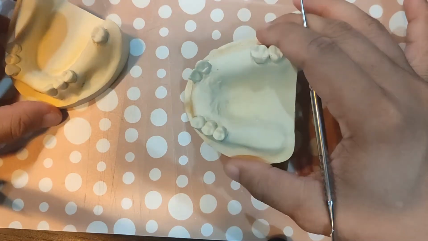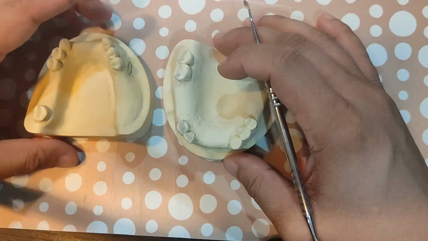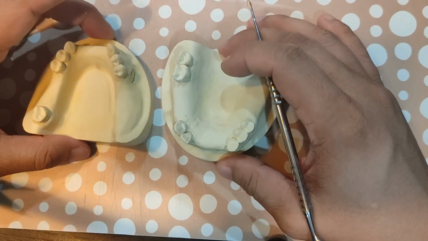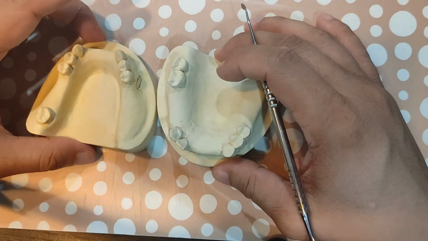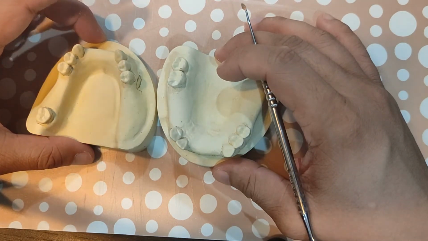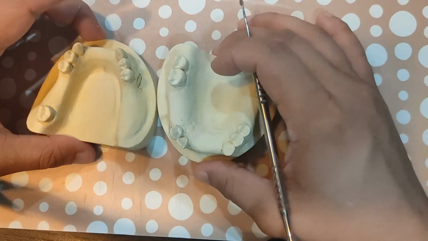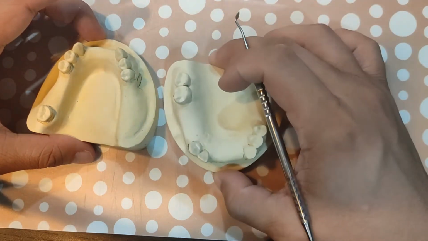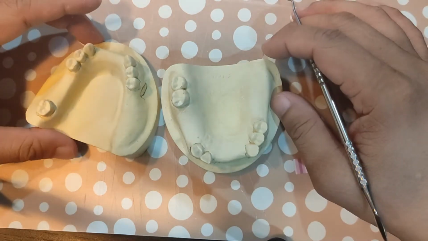So those are the things that you need to do. No? Rest preps, creation of guide planes. If you have enameloplasty that you think that you need to do, for example, to lower the survey line, to create undercuts, do so at this juncture, right? In the next video, I will show you how to create blockouts, relief.